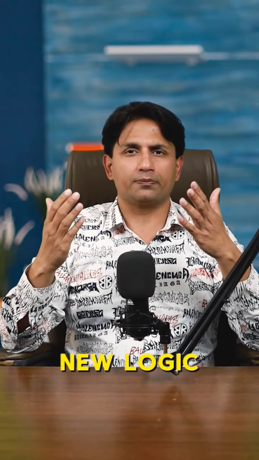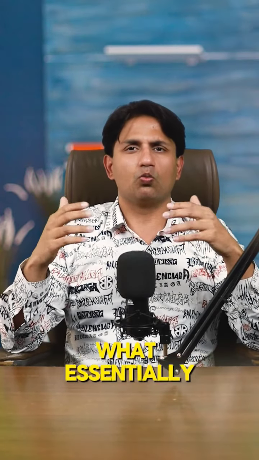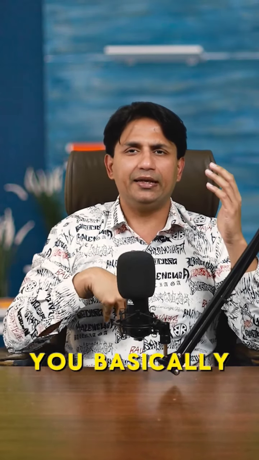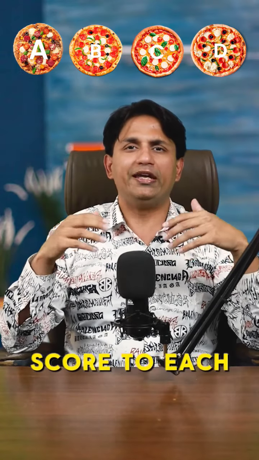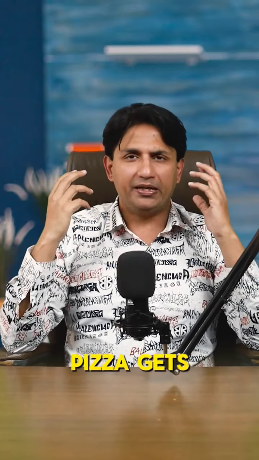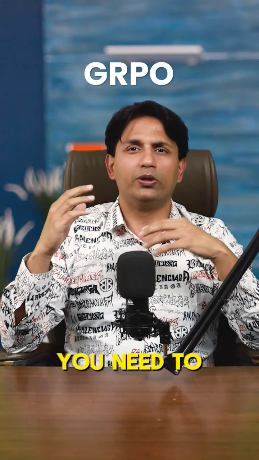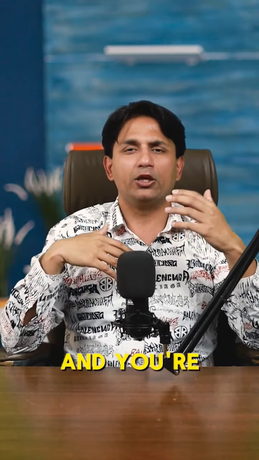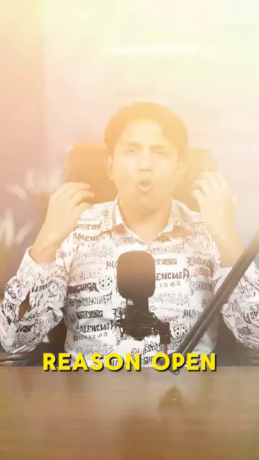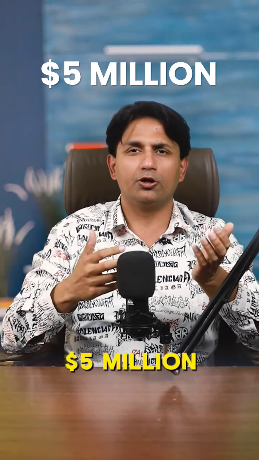With this new logic in Group Relative Policy Optimization, you basically rate all the pizzas in one go. So if there are 10 pizzas, you give a score to each pizza, and whichever pizza gets the best score, that's the one you go on with. That's how you save a lot of computing hours and are able to train on the data much faster. So this method of GRPO has revolutionized the entire way of training. That's the reason OpenAI took 100 million to train the model, while they were able to do the same for $5 million.